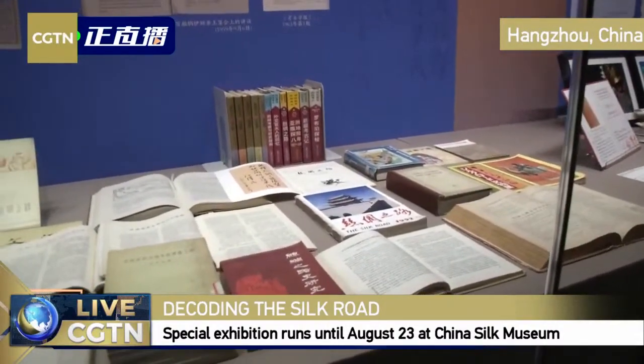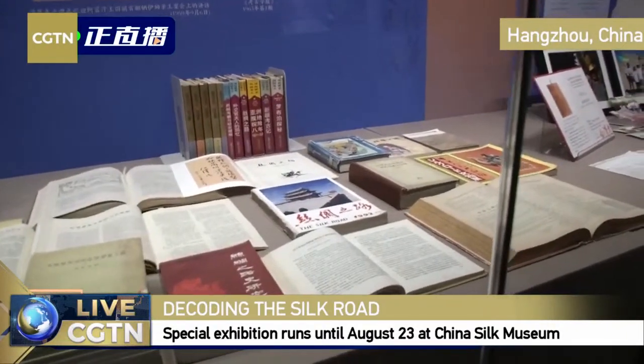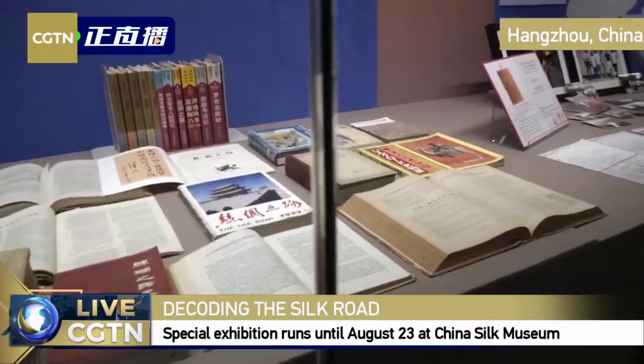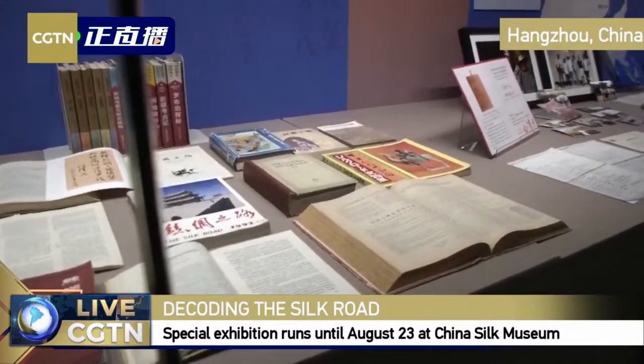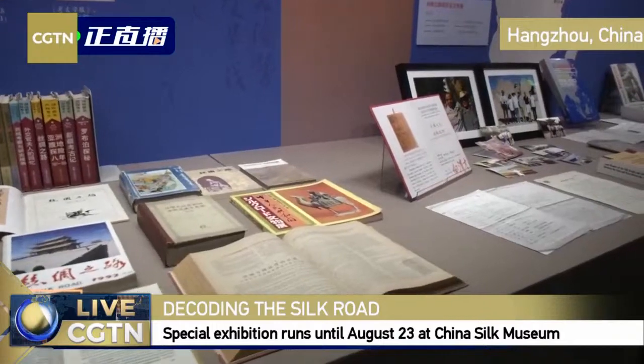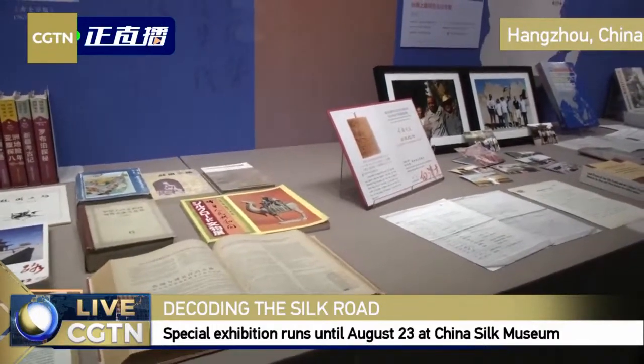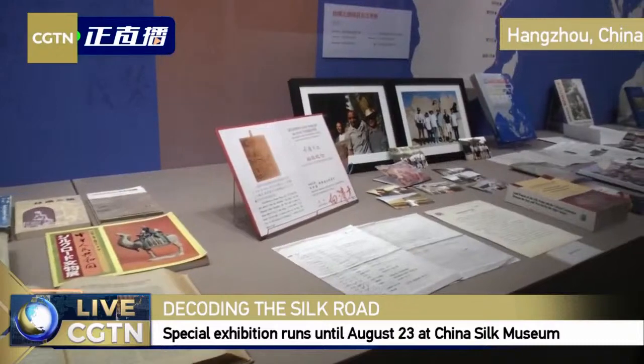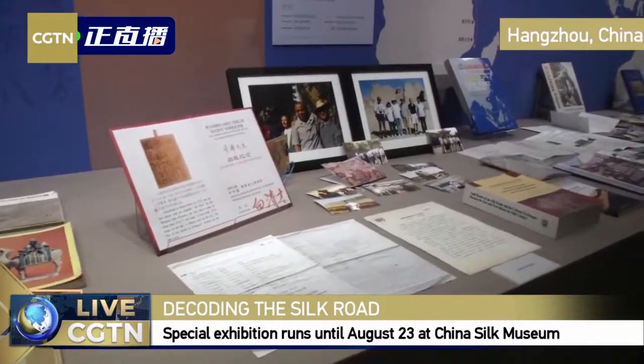This is actually captures the friendship between China and some of the neighboring countries. And we always talk about the Silk Road. That is to say, we are expanding the use of the Silk Road.